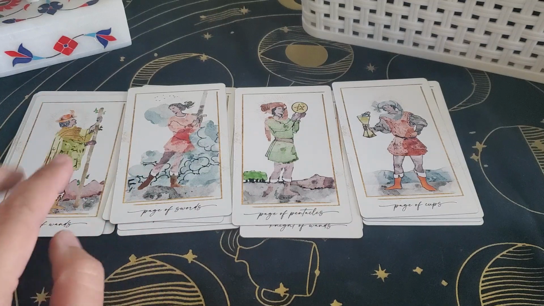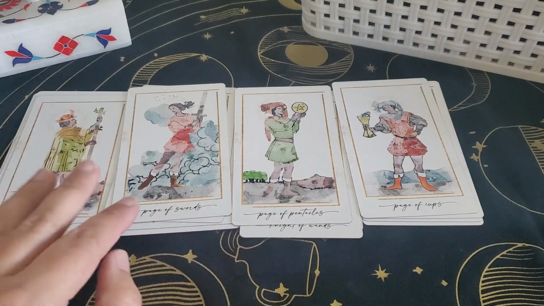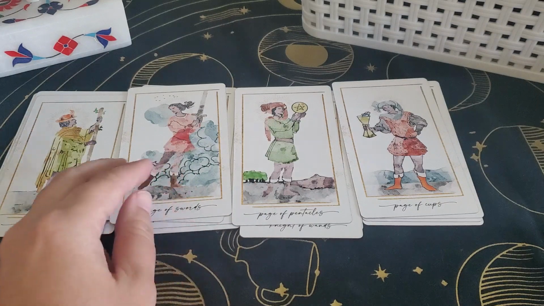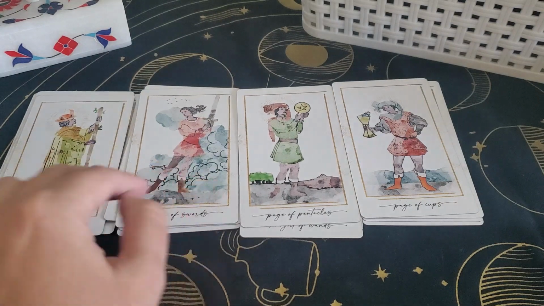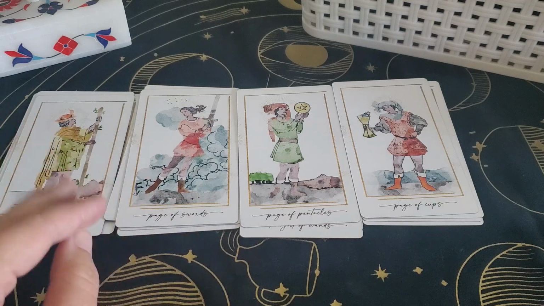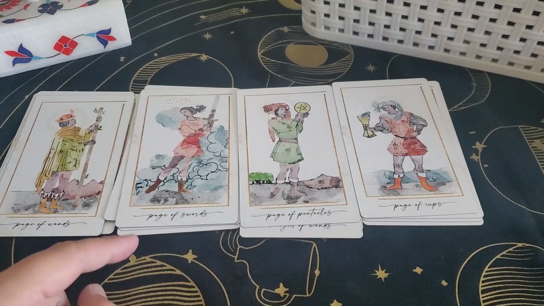The pages, how do I explain this? The pages were essentially the errand boys of the knights and the kings. And I say errand boys because, again, medieval times, they didn't usually let young girls do this kind of job. But, of course, we know now that anybody in relation to tarot could be a page. But, anyways, not the point, okay?